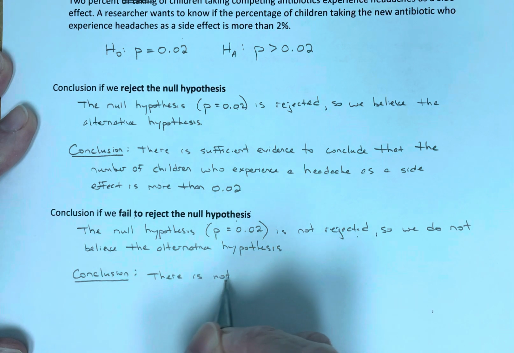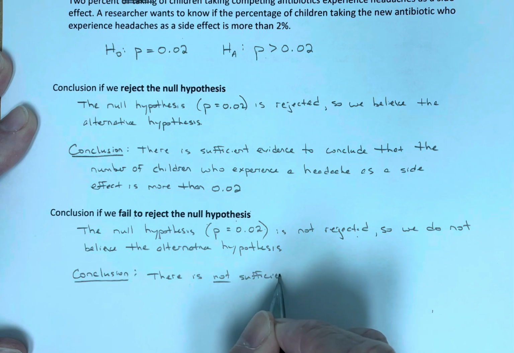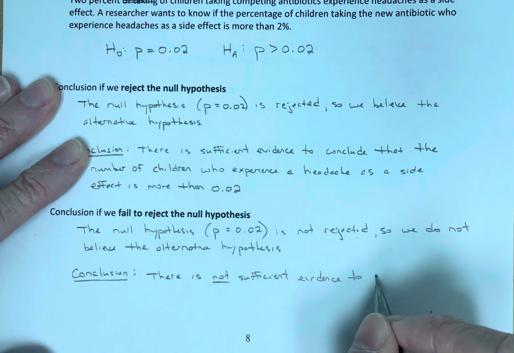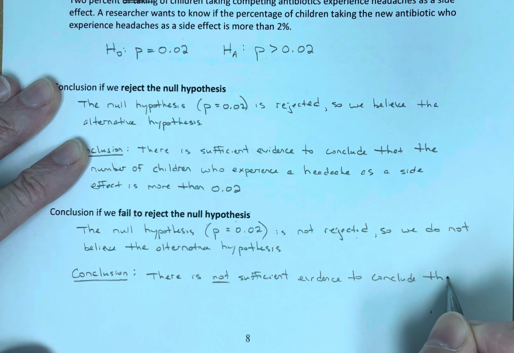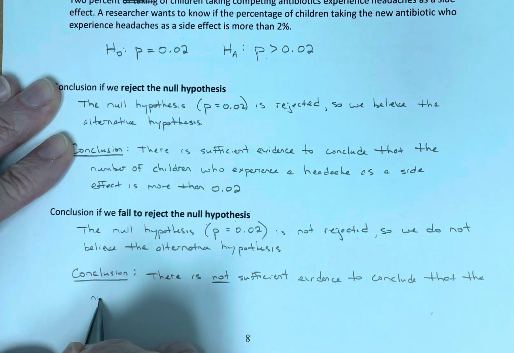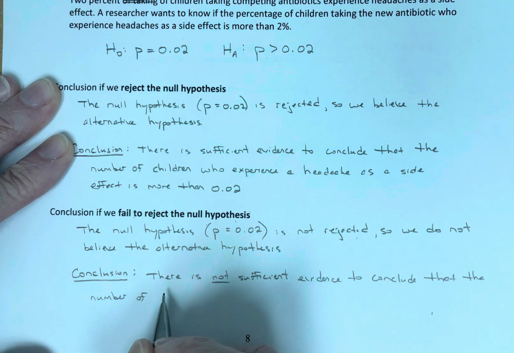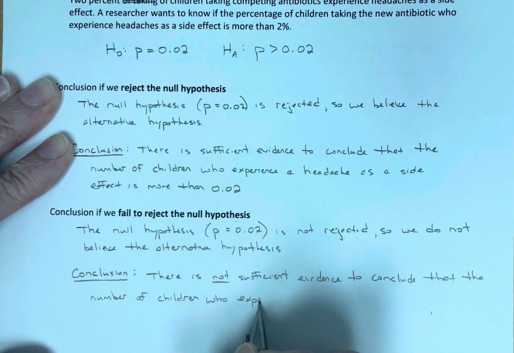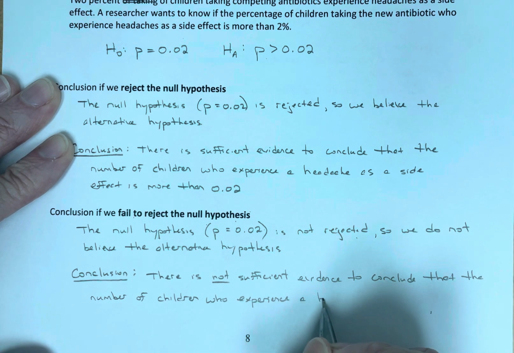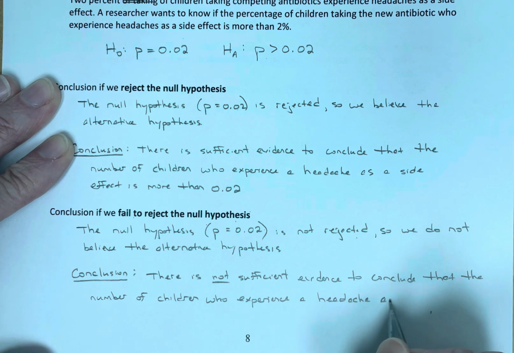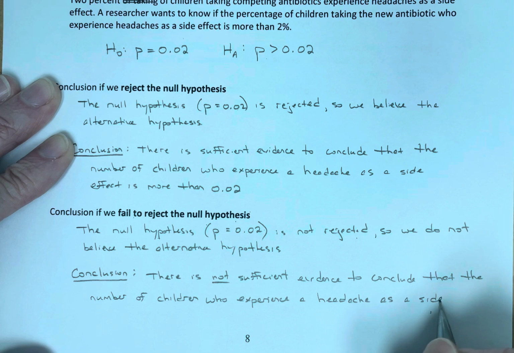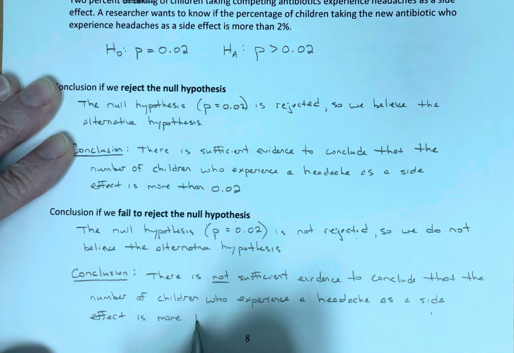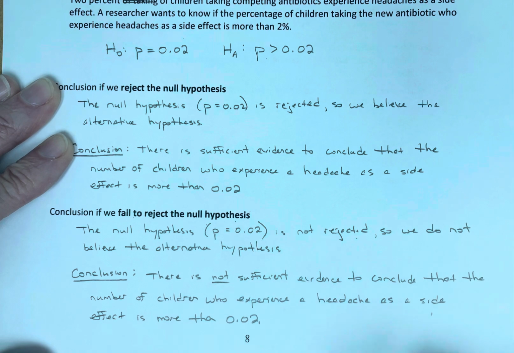There is not sufficient evidence to conclude that the number of children who experience a headache as a side effect is more than 0.02.